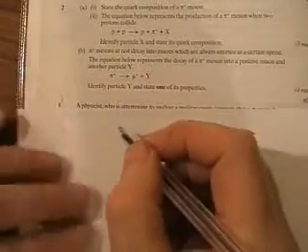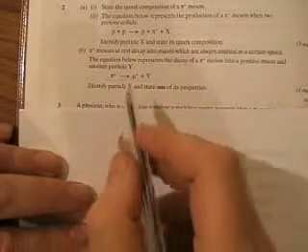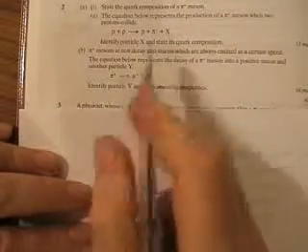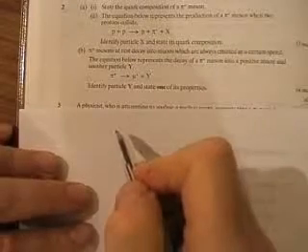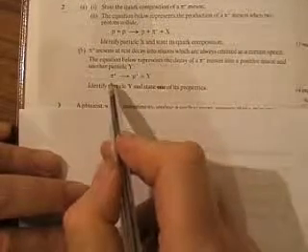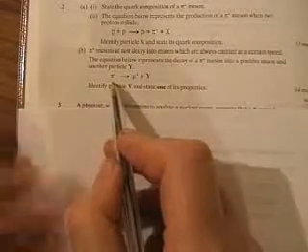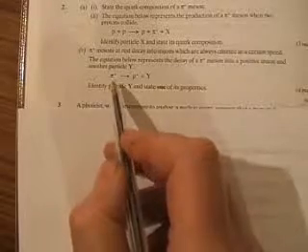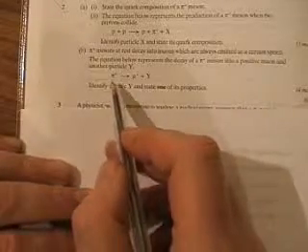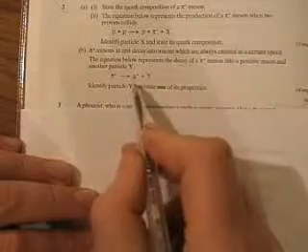What's left that we haven't checked? Well, we haven't checked lepton number. On the left hand side, it's a pi meson. Are mesons leptons? No, so lepton number 0. It changes into a muon.